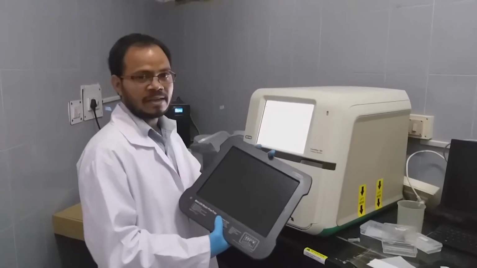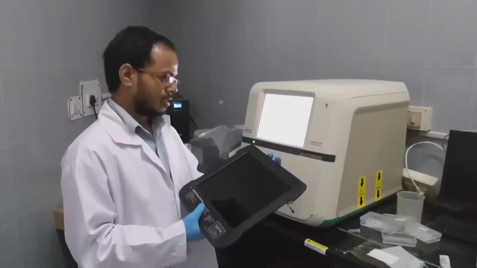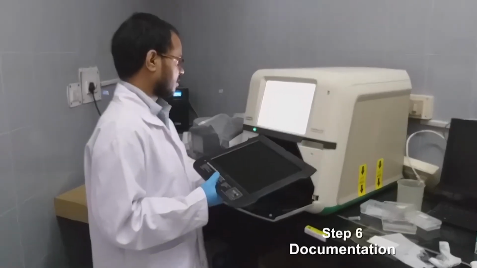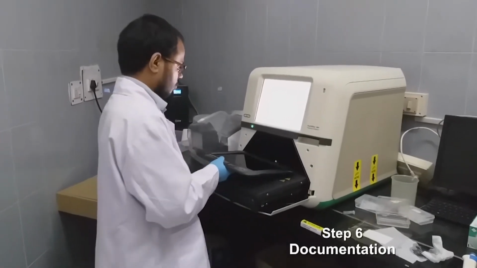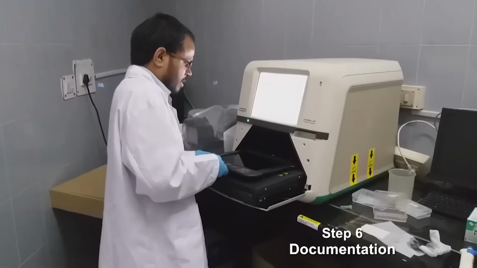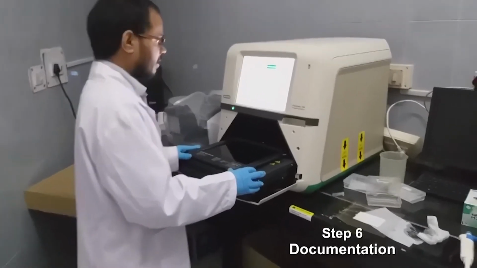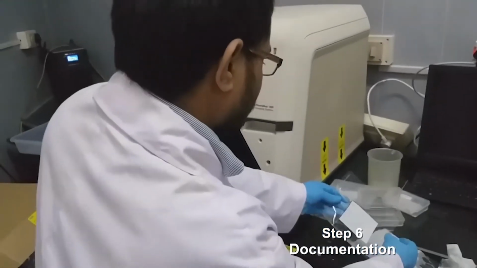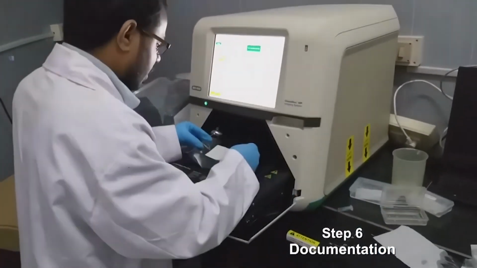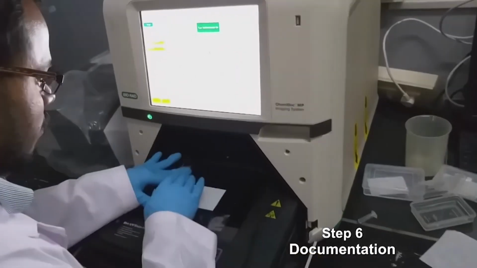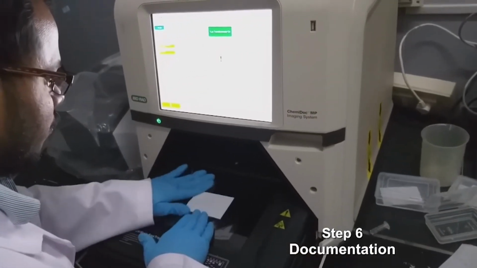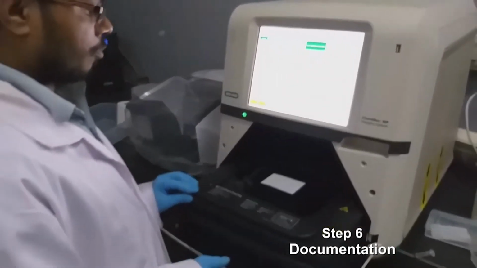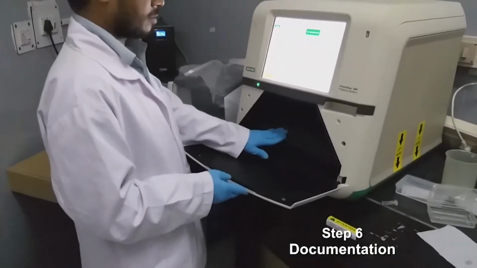This is the tray we use for developing the blot. So we have to open the system, properly align the tray, and then shift the blot to the tray. Once it is over, you just close it.